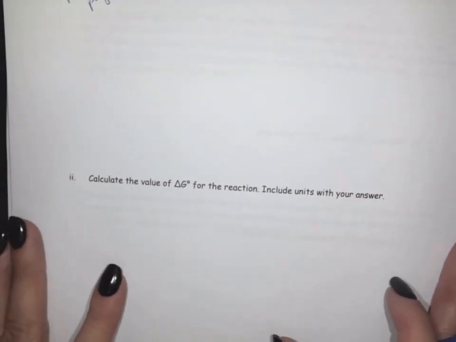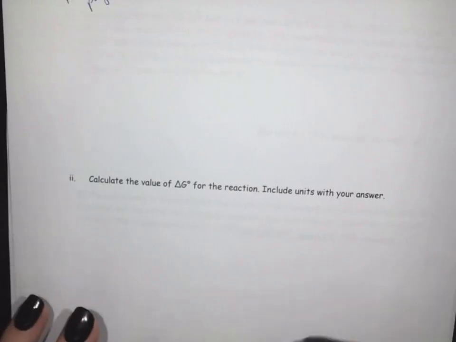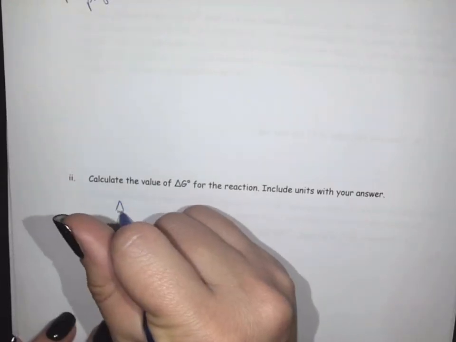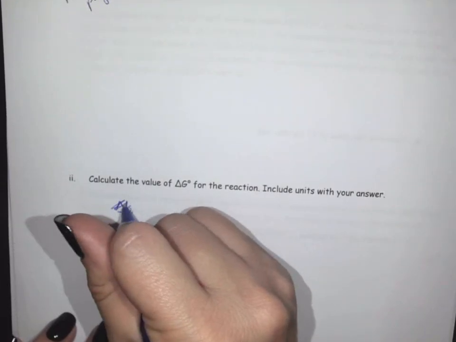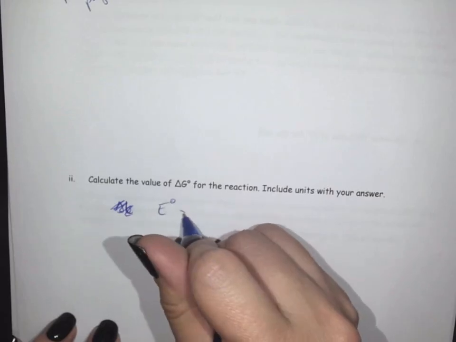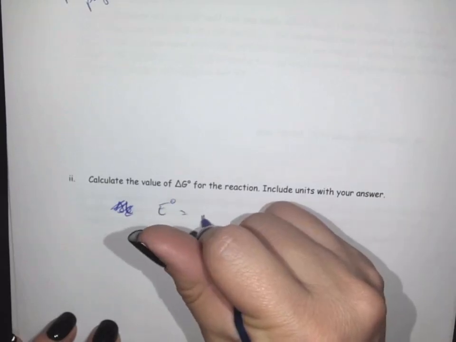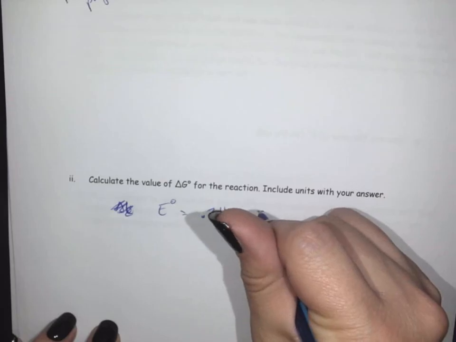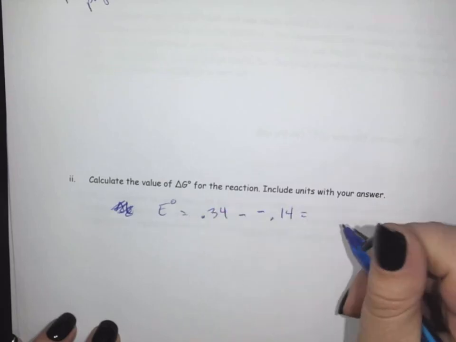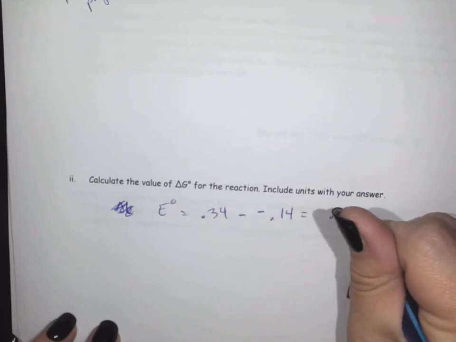Calculate the value of delta G for the reaction. One way to do this is with the E value, where we take the most positive, that 0.34, and we subtract it from the most negative. So our voltage would be 0.48 volts.